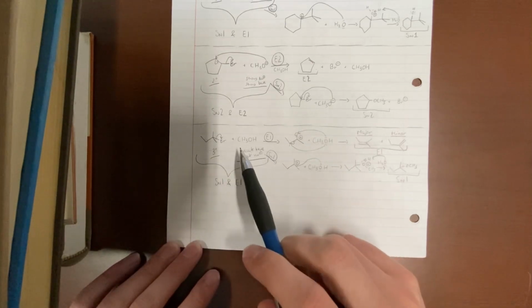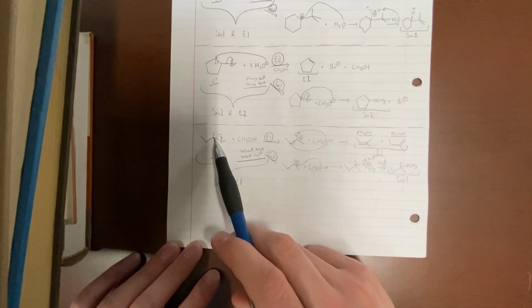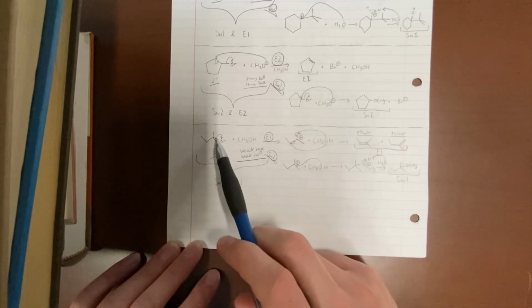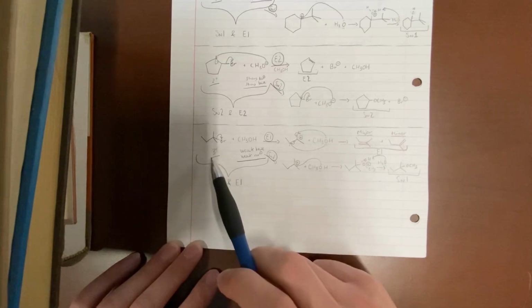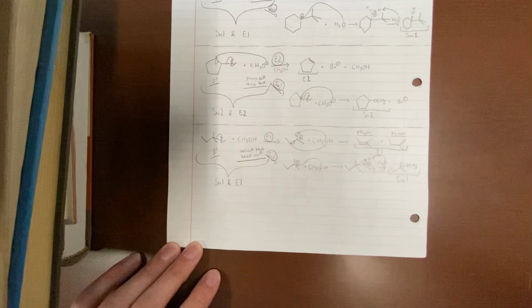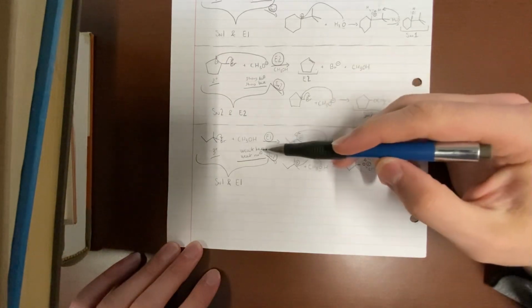All right, and here we can locate this carbon attached to our halogen. So we have our alkyl halide here. This is a tertiary carbon. And we have here an alcohol, which is a weak base and also a weak nucleophile. So tertiary, weak base, weak nucleophile. It's a mixture of Sn1 and E1.